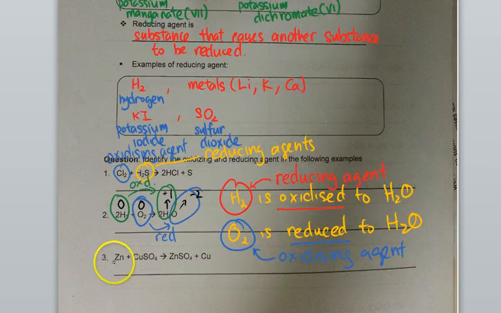Okay, let's look at the next part. Zinc, zinc sulfate, copper sulfate to copper. Okay, let's determine the oxidation states first. Zinc, initial oxidation state 0. For copper sulfate, the copper here actually has oxidation state of +2.